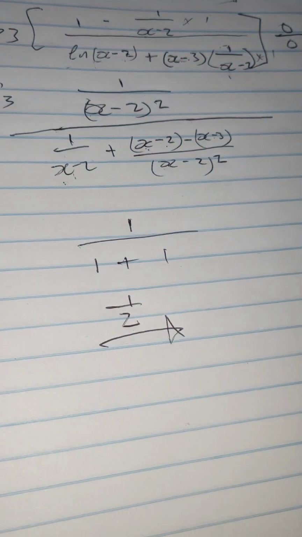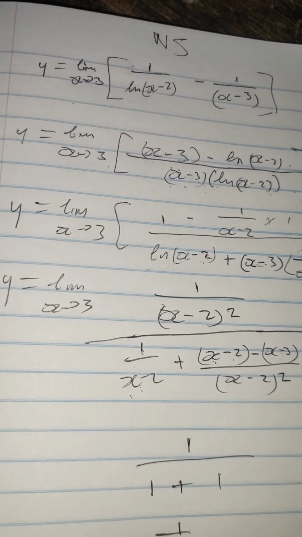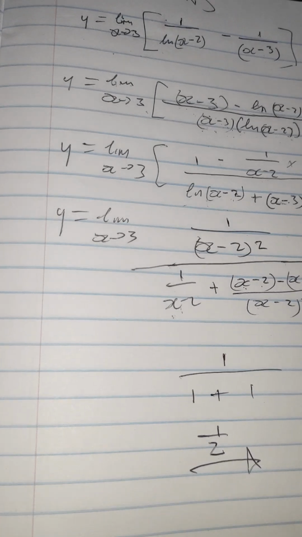This is the final answer on this equation. So this is it, right, on this limit.